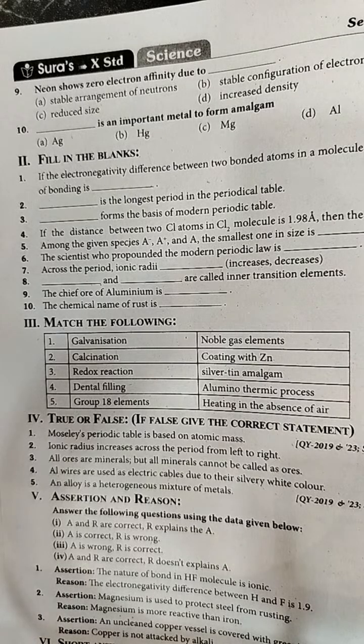Can anyone tell me the full form of Hg? Hg is the symbol of which element? Anyone knows? No one knows? The answer is mercury.